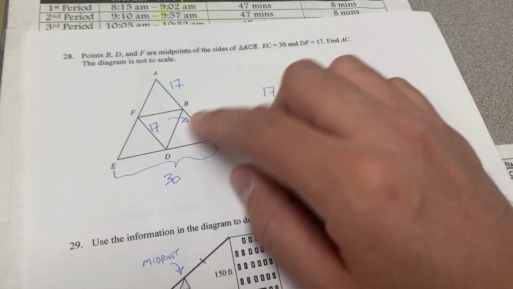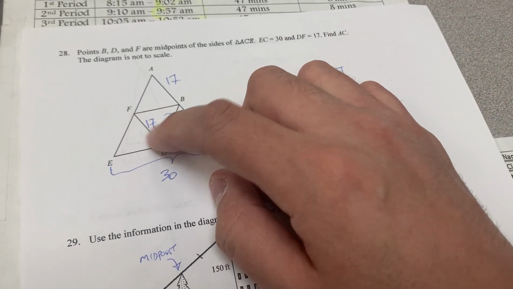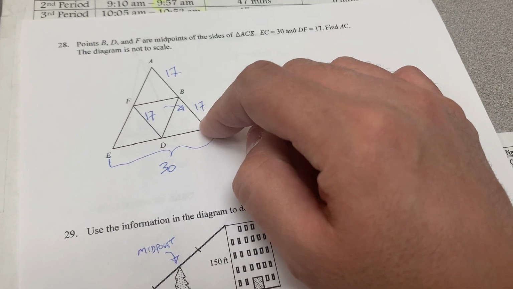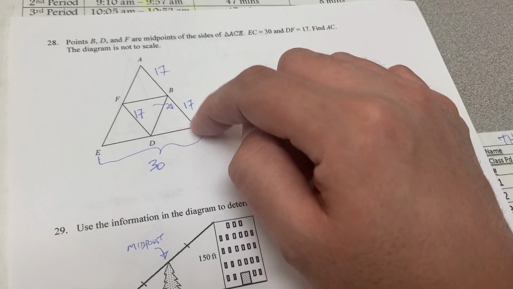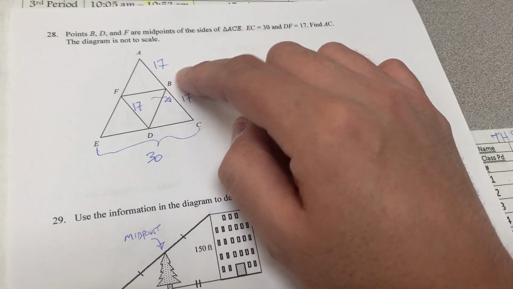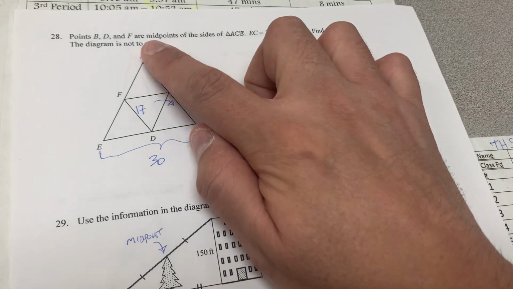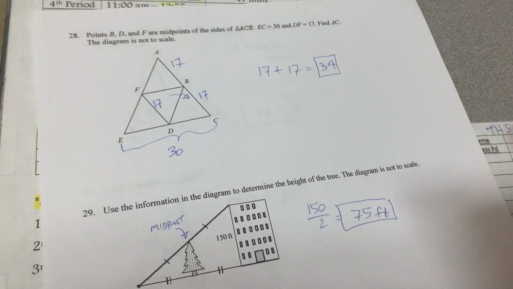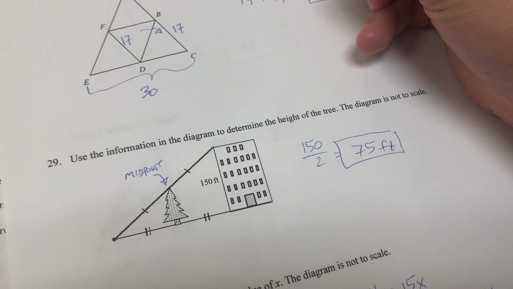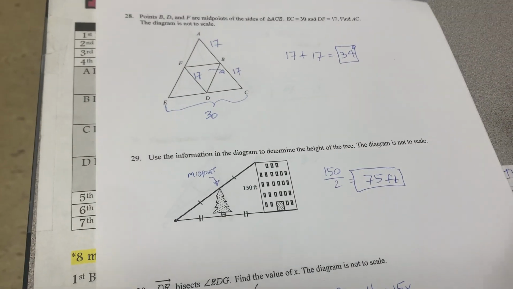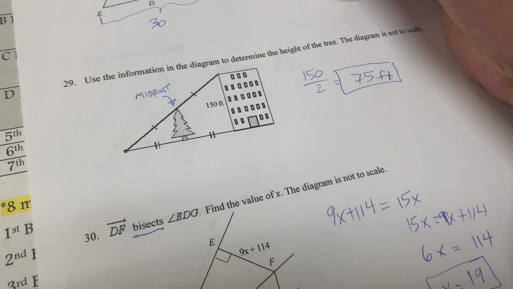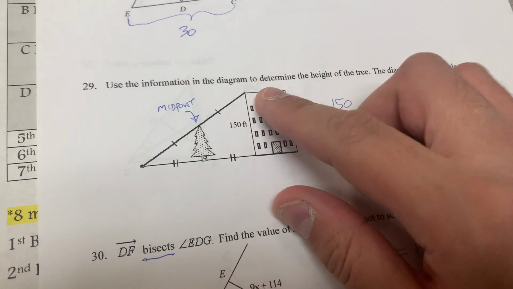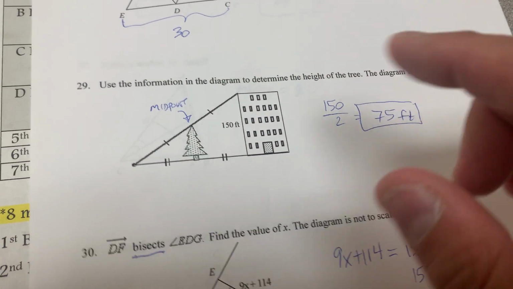Okay, the other part they're giving you is that this DF is 17. Well, this is the exact same thing as this right here. So this is also 17. Well, they told you that this is your midpoint. So that's the midpoint. That's 17. That also has to be 17. So the question is, what is AC? This is the whole thing right there. Well, 17 plus 17 is going to be 34. Oh, no, there are no degrees. Sorry, I made that up. It's just 34.